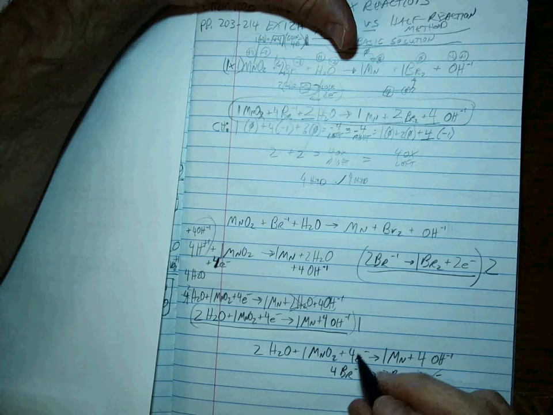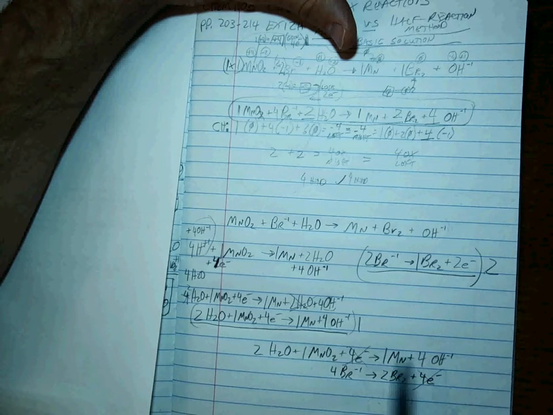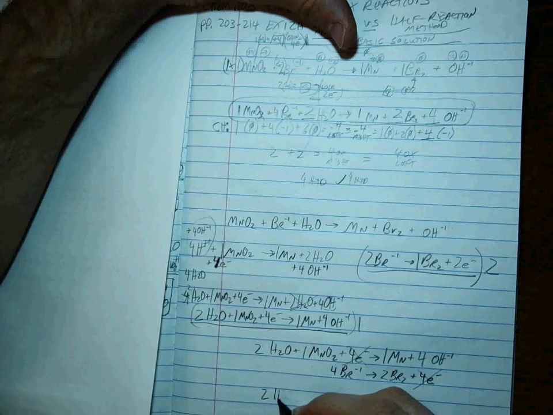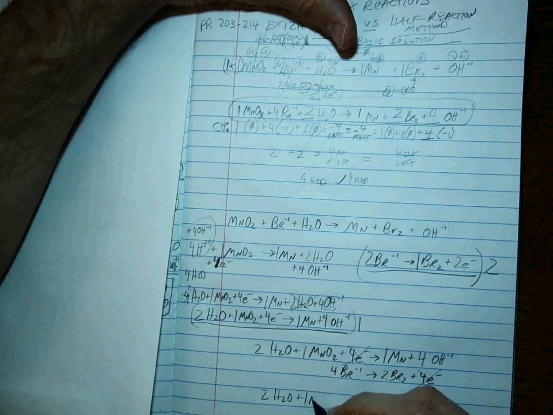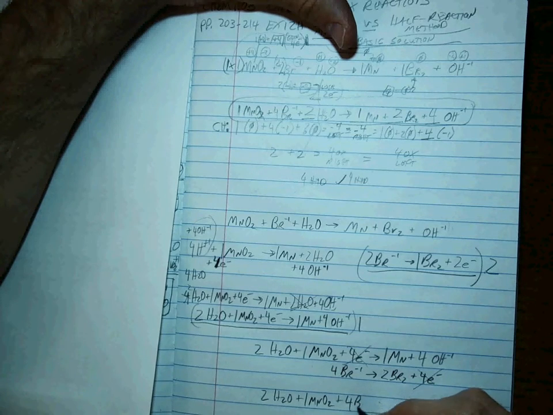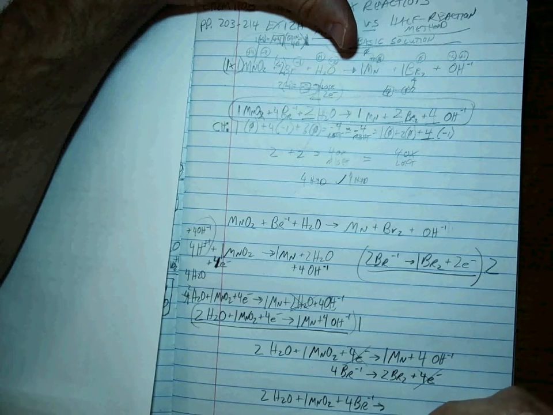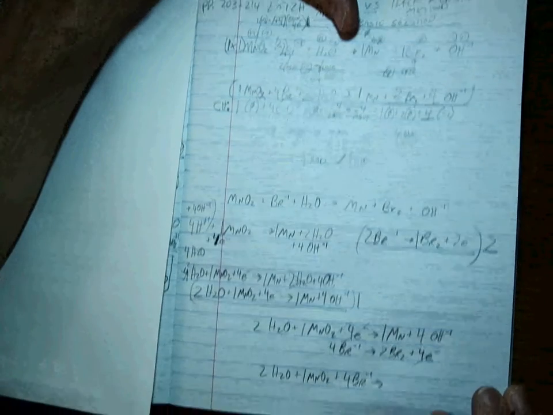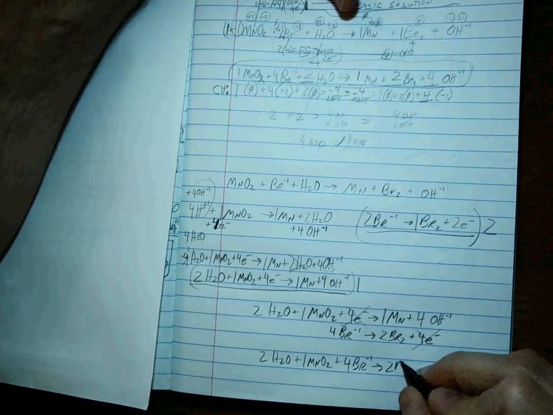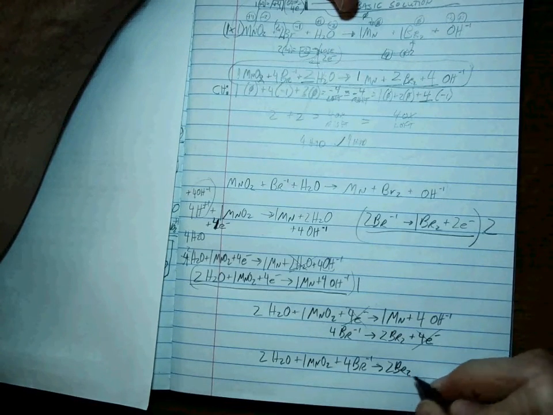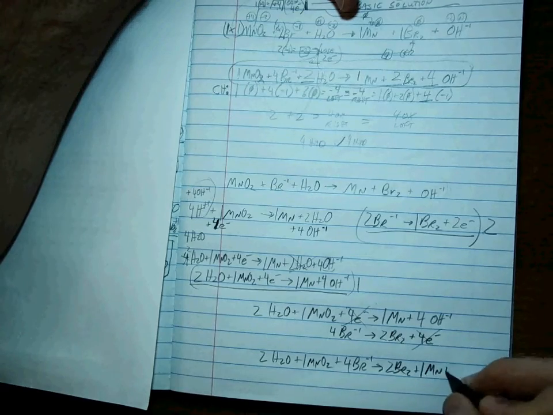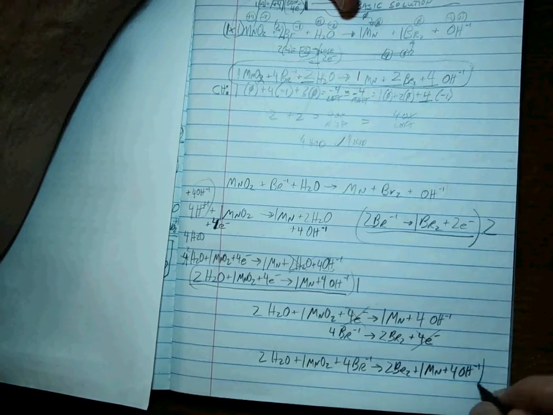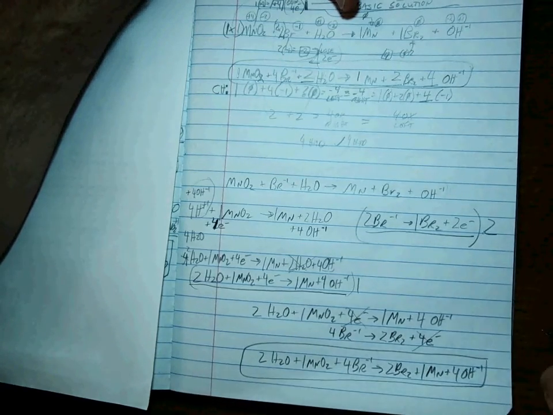The electrons cancel. Nothing else cancels. So we've got 2 waters plus 1 MnO2 plus 4 Br minus 1s goes to 2 Br2s plus 1 Mn plus 4 hydroxides. Done.